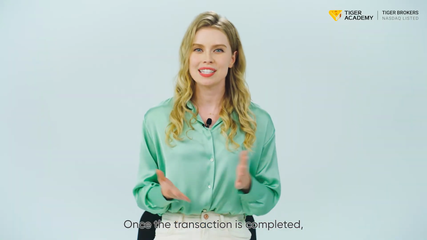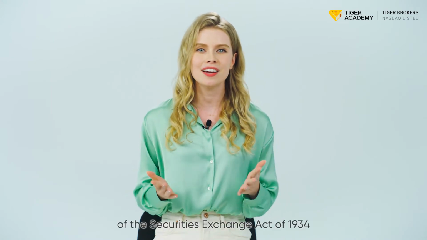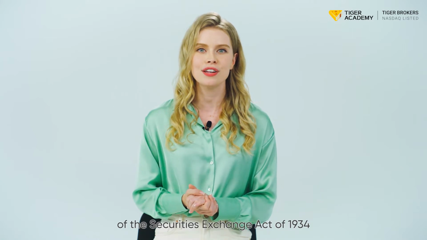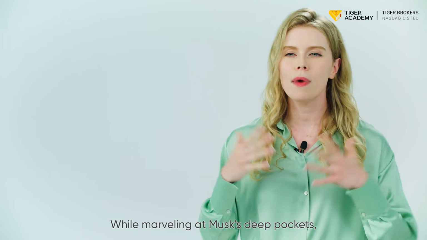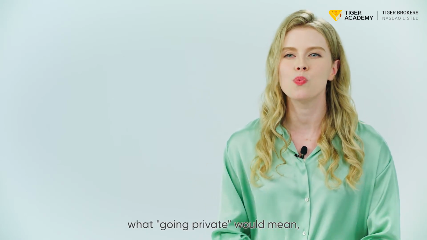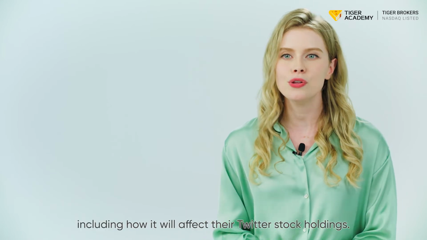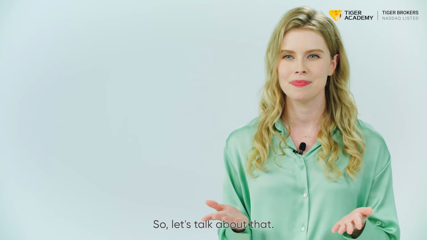Once the transaction is completed, Twitter's common stock will have its registration terminated pursuant to Section 12 of the Securities Exchange Act of 1934, and will be delisted from the New York Stock Exchange. While marveling at Musk's deep pockets, many investors want to understand what going private would mean, including how it will affect their Twitter stock holdings. So let's talk about that.